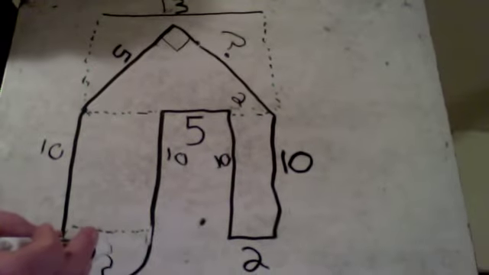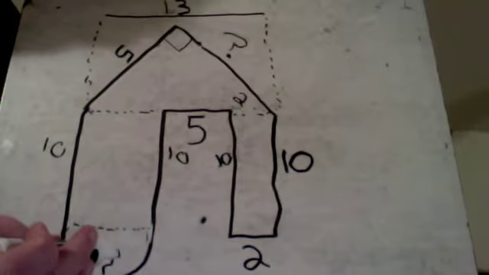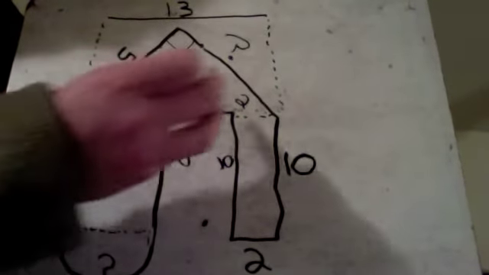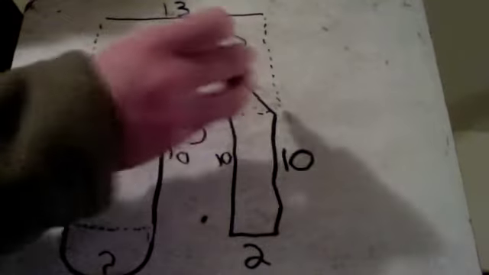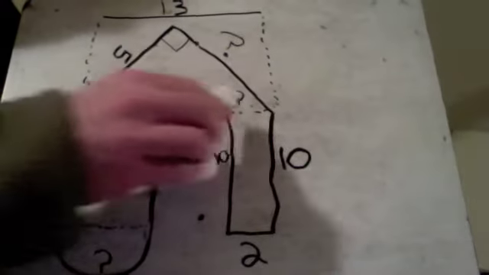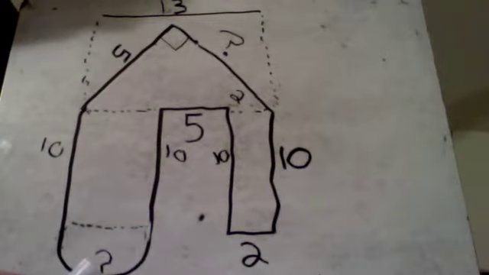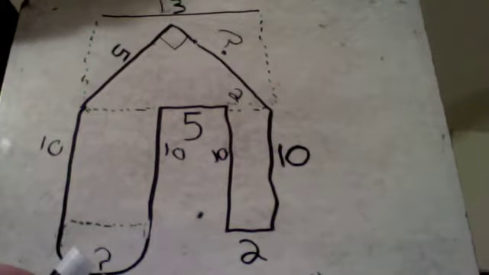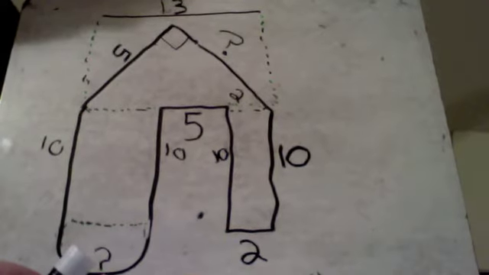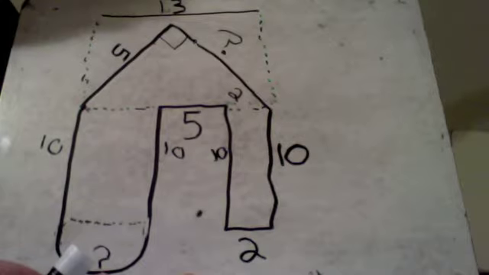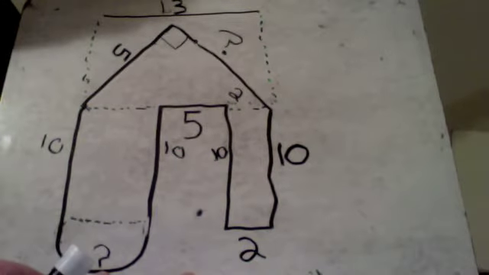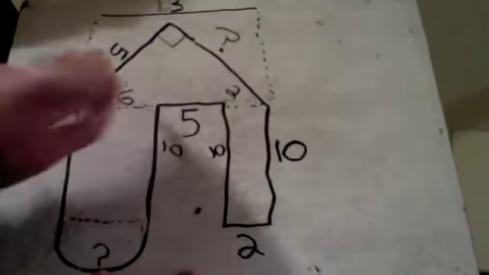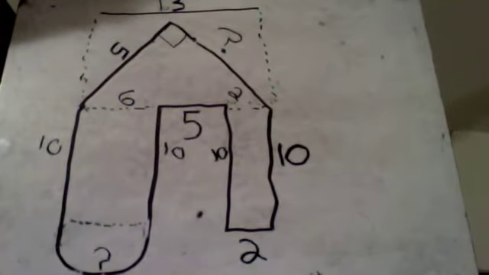I don't need to move anything. I need to figure out what this would be. I know all the way across here is 13. Already right now I have 2 and I have 5, which would be 7. 7 plus 5 would be 12, so that's not going to be enough. 7 plus 6 would be 13. So this is going to have to be 6 right here. Now we can do our triangle.